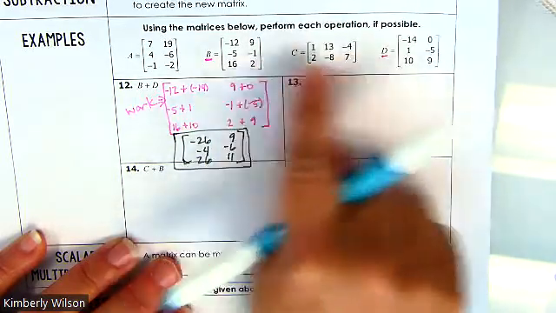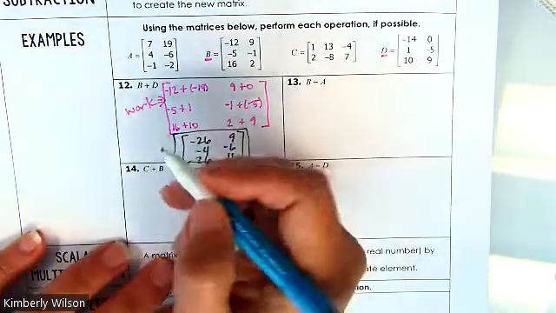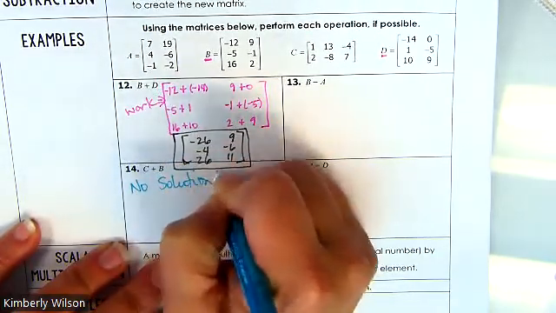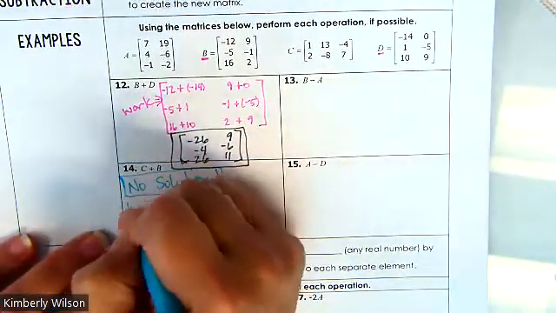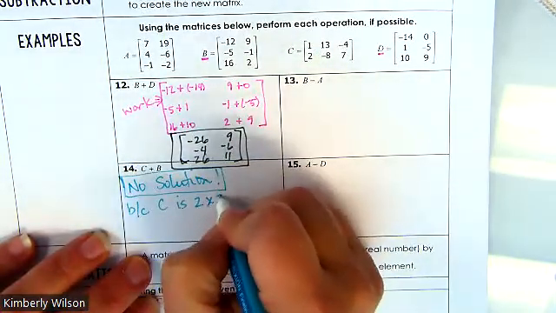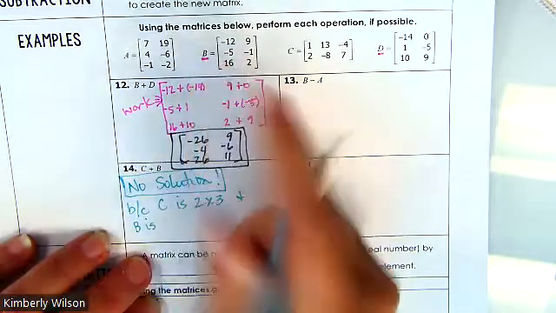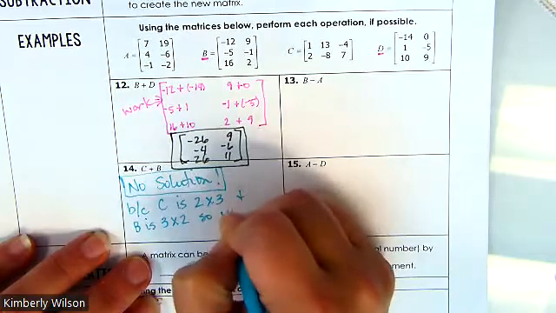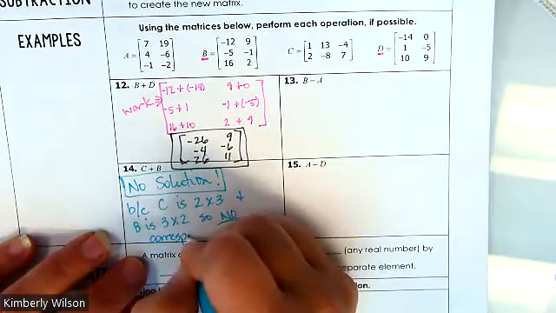Well, wait a minute. They don't look the same. They're not set up the same. These do not have the same dimensions. So therefore, my answer here is no solution, and that is because C is 2 by 3 and B is a 3 by 2. So they don't have any corresponding elements.